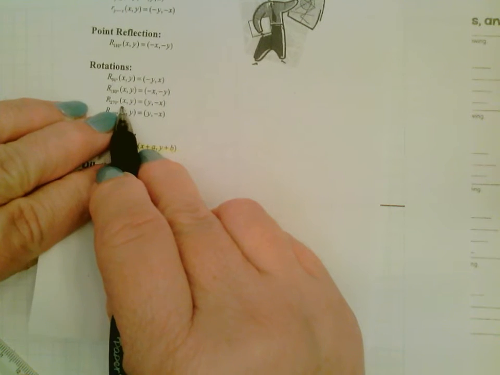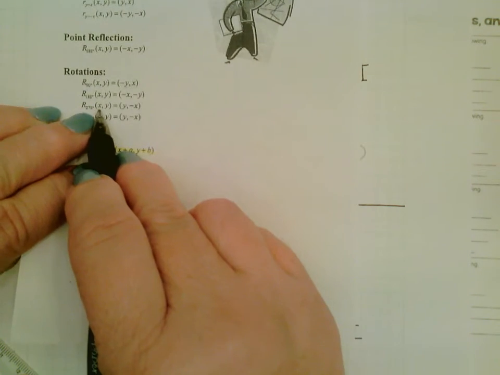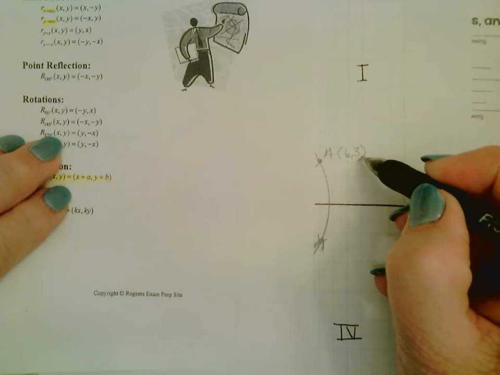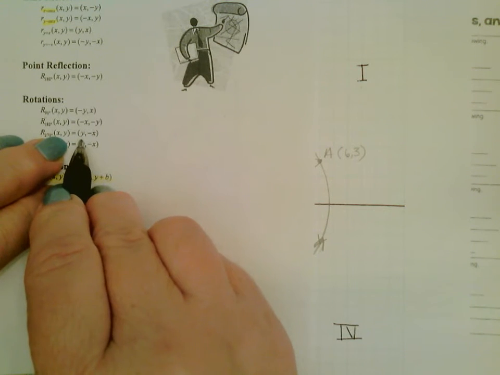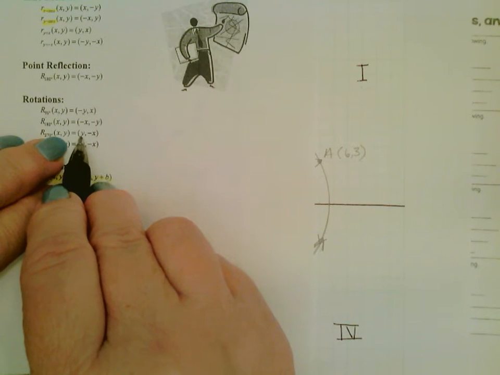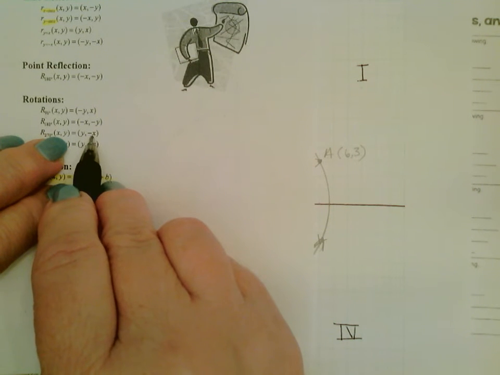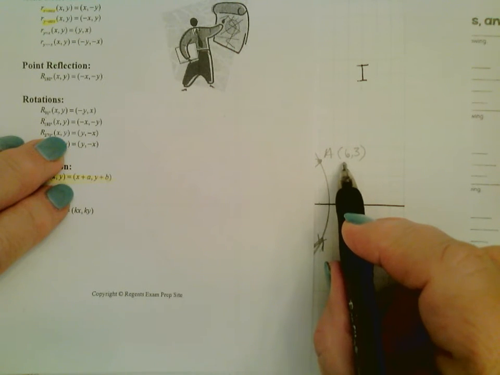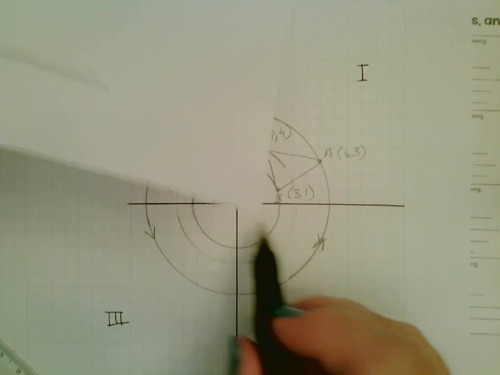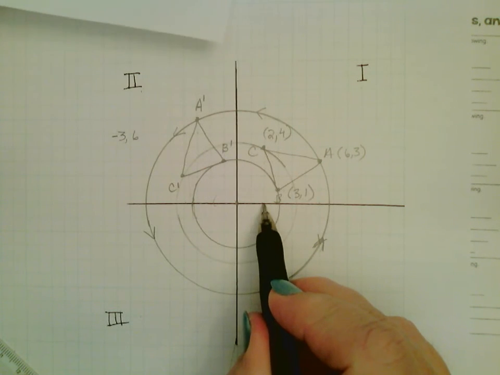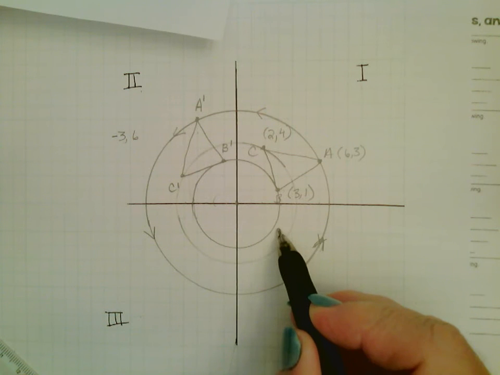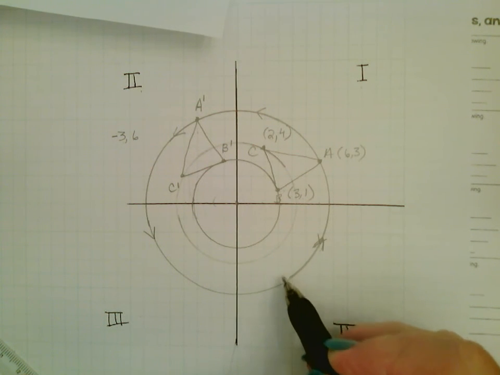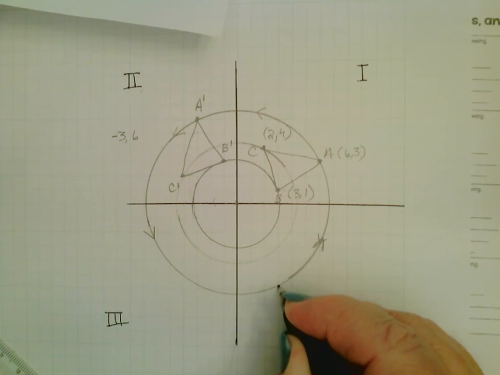If my A is 6, 3, I switch my X and my Y, so my Y becomes my X and my X becomes my Y, and I change the second number to the opposite sign. So this becomes 3, negative 6: 1, 2, 3, and 1, 2, 3, 4, 5, 6. Right along that line.